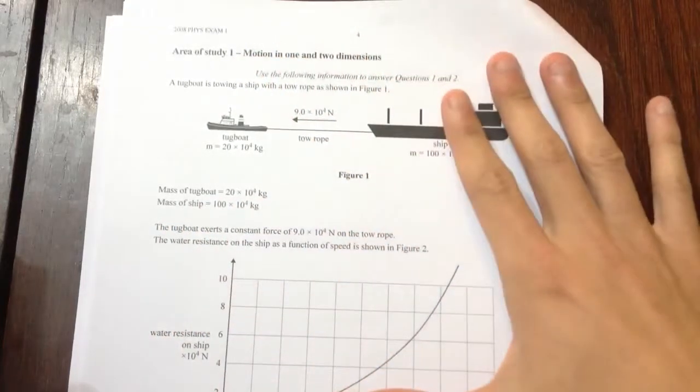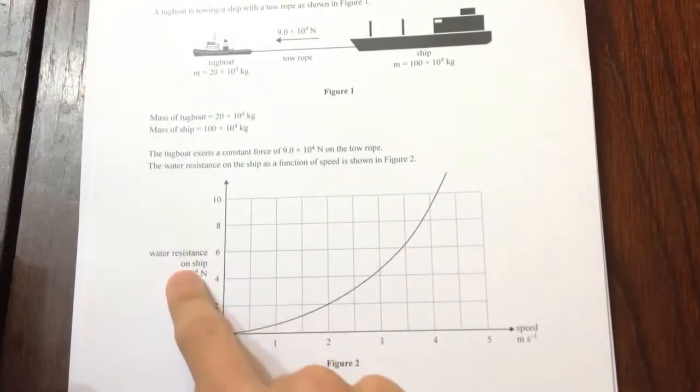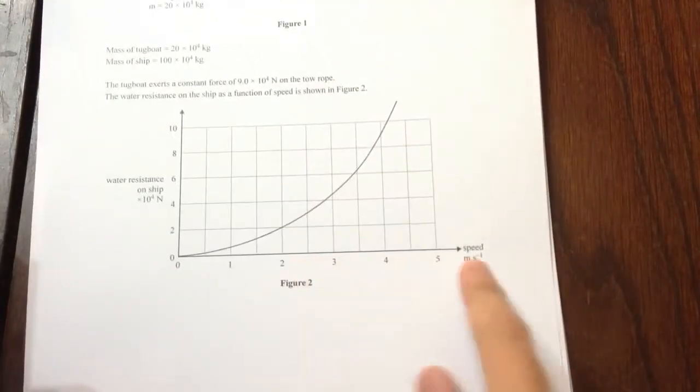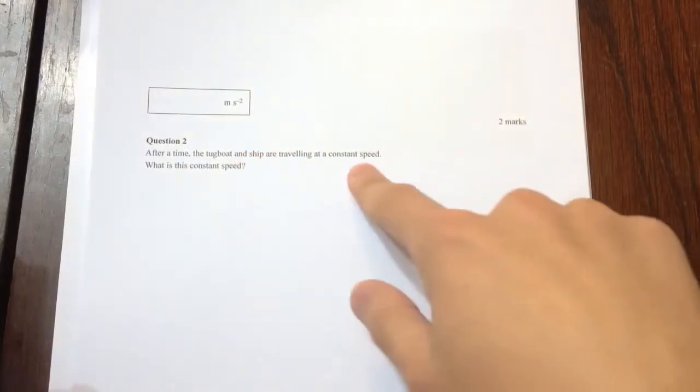Okay, so the situation is we have something pulling the ship forwards. This is resistance, and this is speed. So the faster this thing is moving, the more resistance is happening against this. So that's F equals ma. So that's when the force forwards equals the resistance.